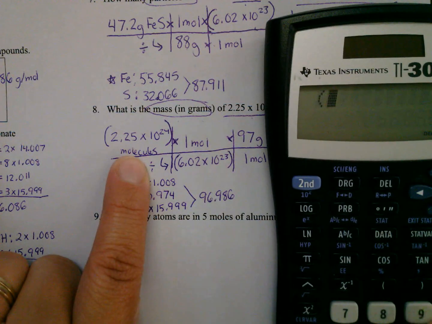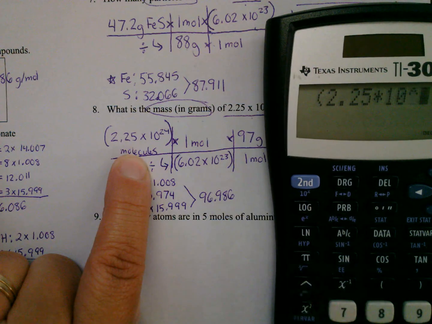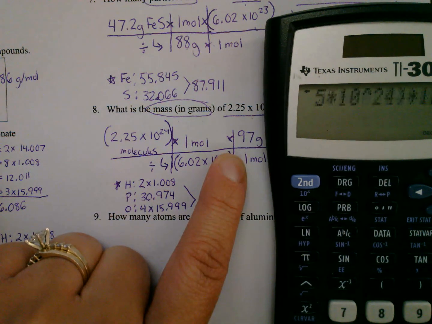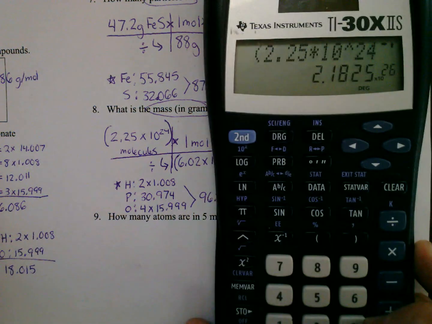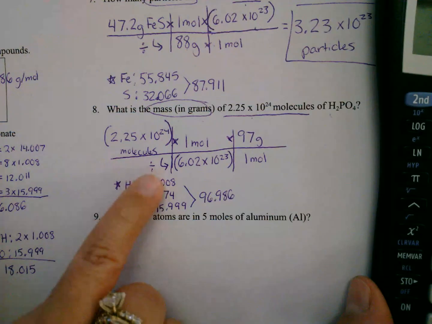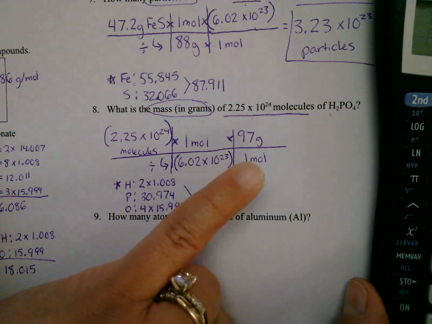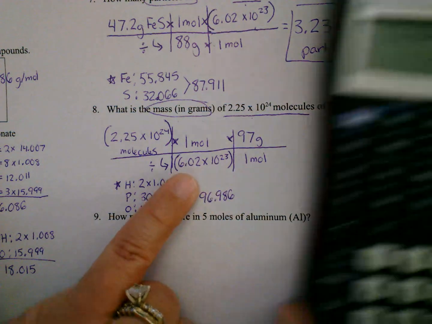So let's do parentheses. 2.25 times 10 caret 24, close parentheses, times 1 times 97. That's the top row. Now I'm going to divide by 6.02 times 10 to the 23. I don't need to multiply by 1 because any number times 1 is the same.